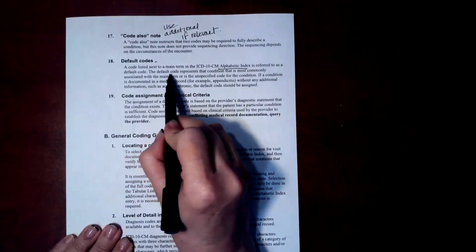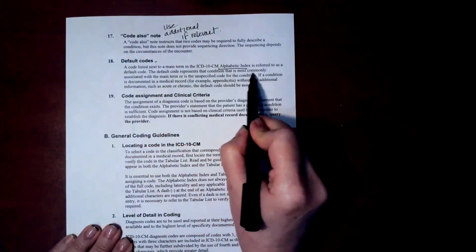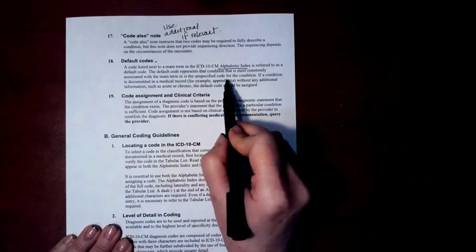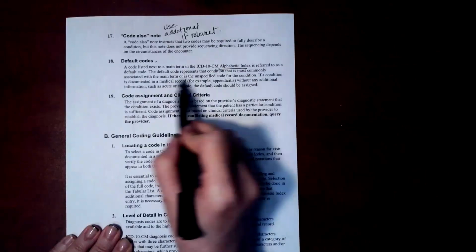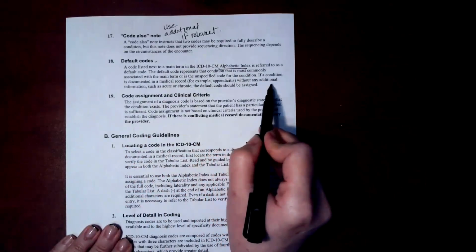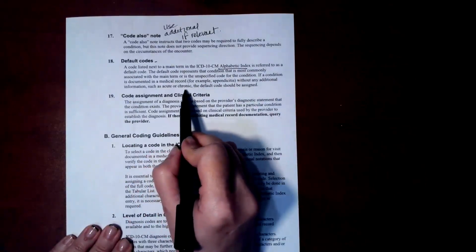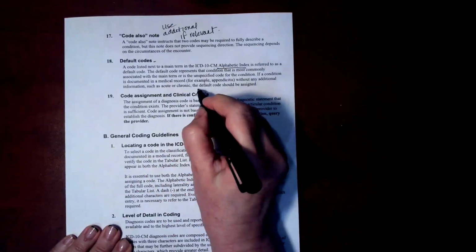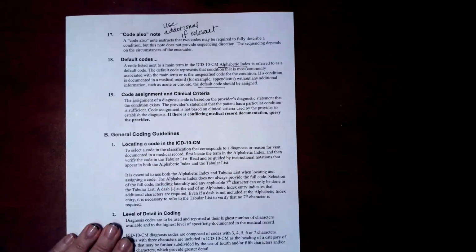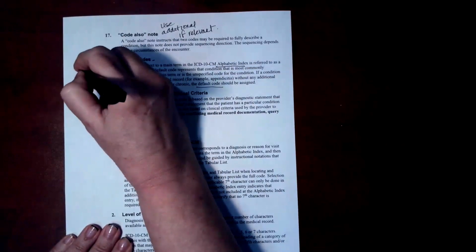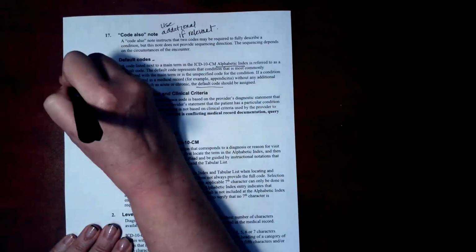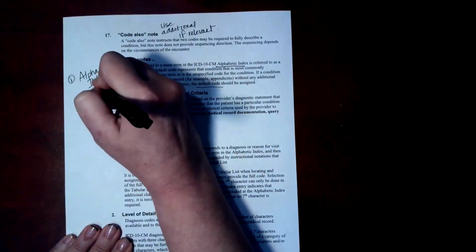And the default code represents that condition that is most commonly associated with the main term, or is the unspecified code for the condition. If a condition is documented in the medical record, say, for example, appendicitis, without any information such as acute or chronic, the default code should be assigned. So it will tell me to assign a specific code. And we do this through the alpha index. And then we go to the tabular for a more specific code.